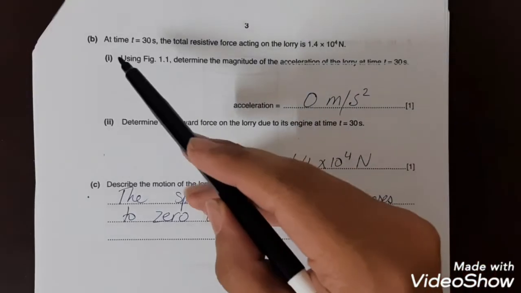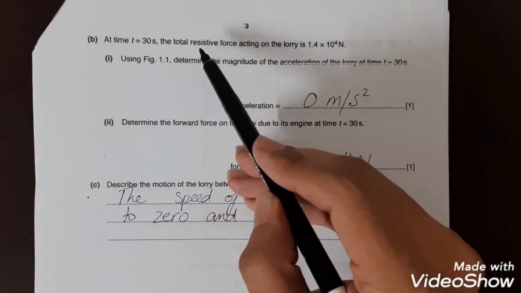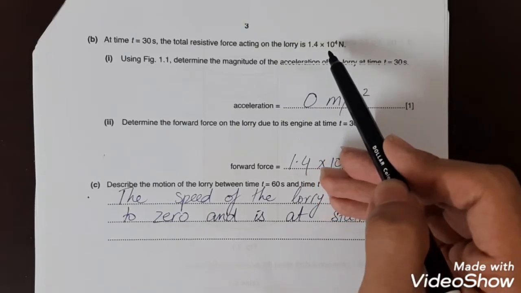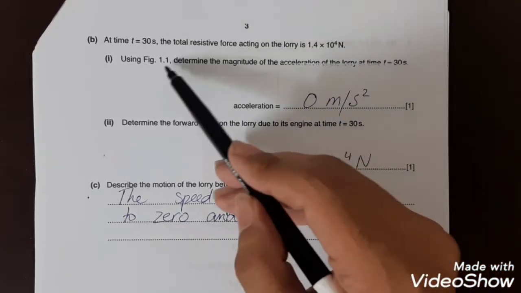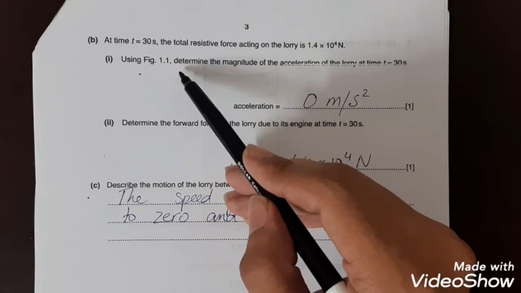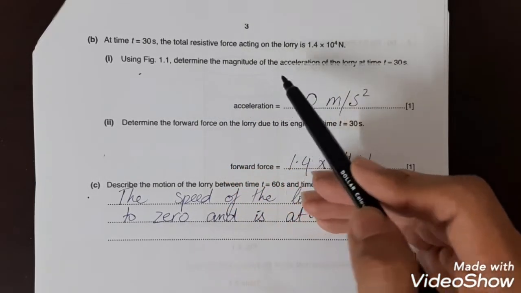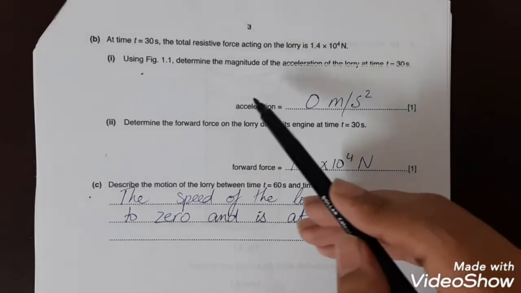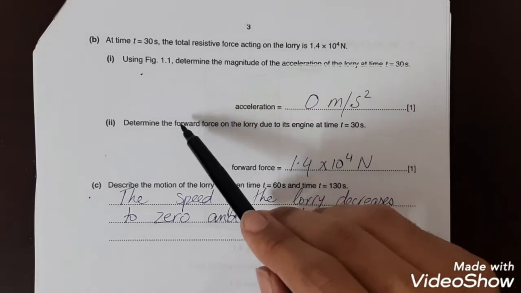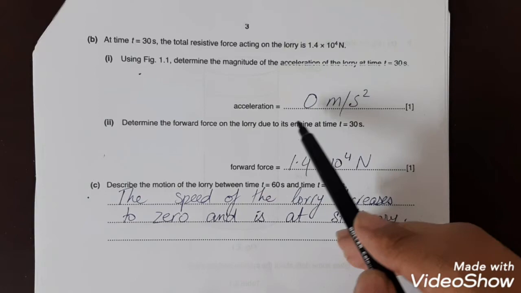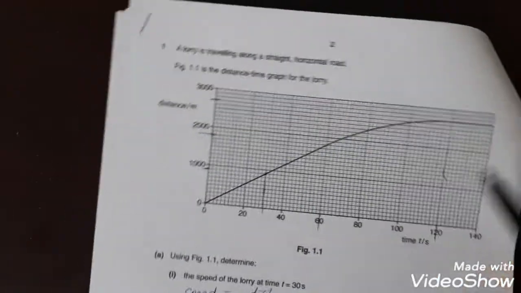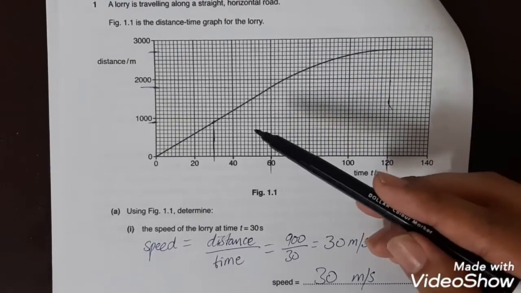Part B states at time t equal to 30 seconds, the total resistive force acting on the lorry is 1.4 multiplied by 10 to the power of 4 newtons. Using figure 1.1, determine the magnitude of the acceleration of the lorry at t equal to 30 seconds. At t equal to 30 seconds, it is 0 meters per second squared because the object is moving at a constant speed.